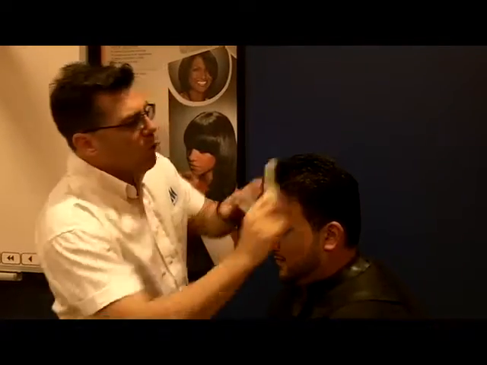Step number 7 is where we personalize the haircut. We texturize in through the top. How much of this will depend on the density and texture of the client's hair. The tool you use, you can texturize with a razor, a clipper, or a scissors. Again, will be a function of what the client brings you. We're not going to do a whole lot of it here because his natural hair's got some wave to it.